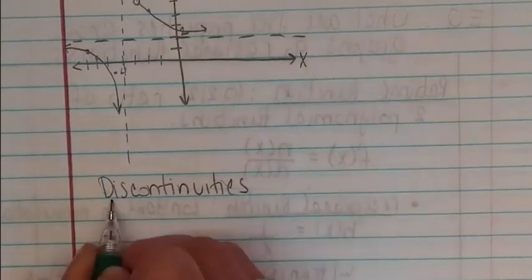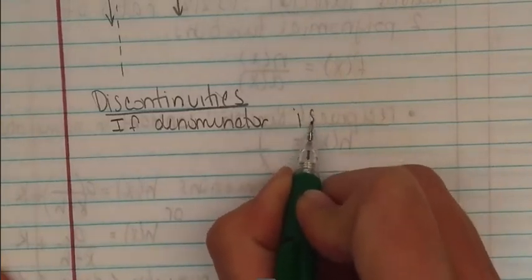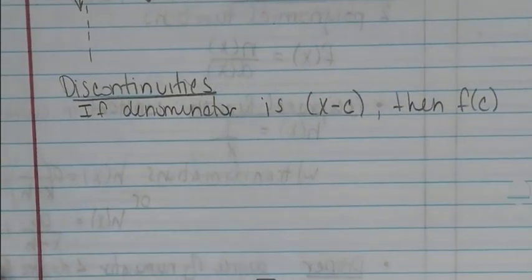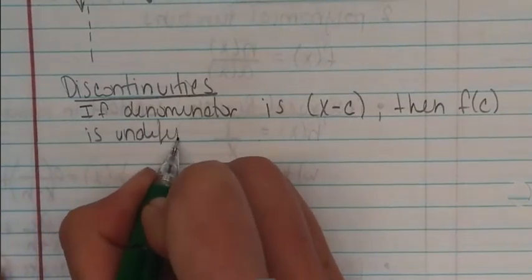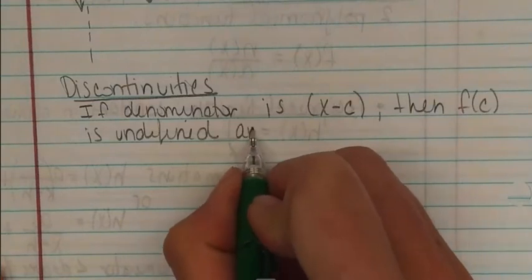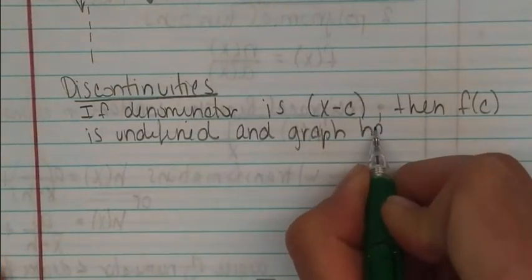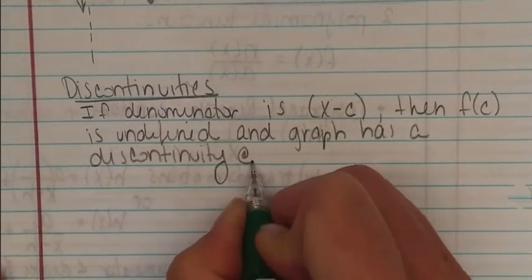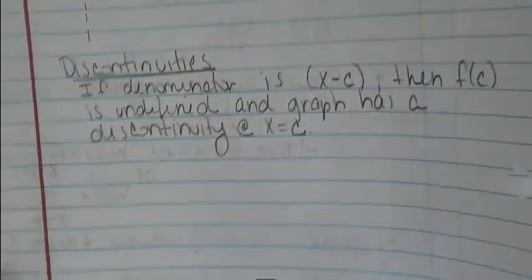So let's talk a little bit more about discontinuities. Okay, so we have a couple different types of discontinuities that we just touched on, right? So we'll say if the denominator is the quantity x minus c, then f of c, meaning where you plug in what c equals, is undefined. And the graph has a discontinuity at x equals c. And there's two different types.